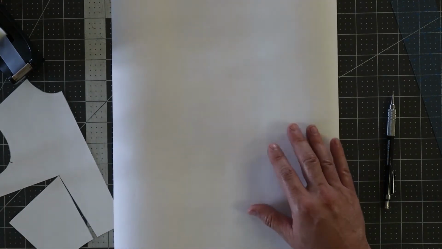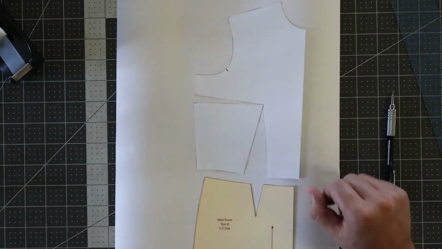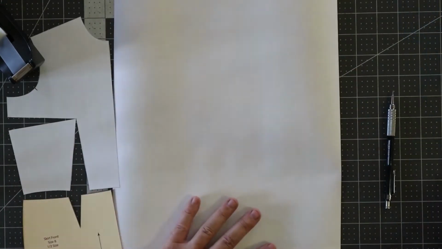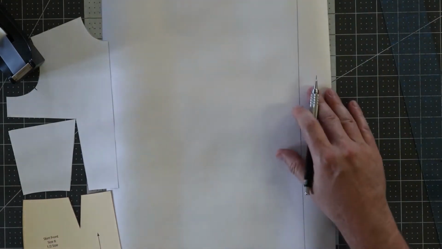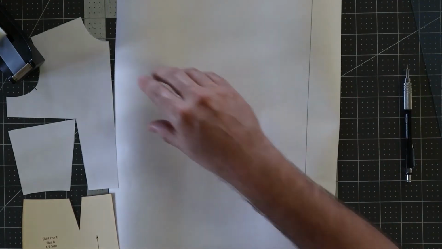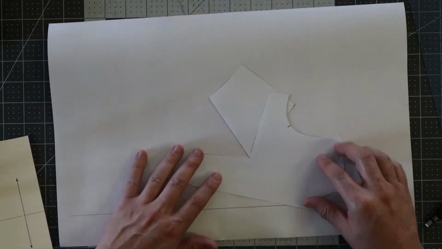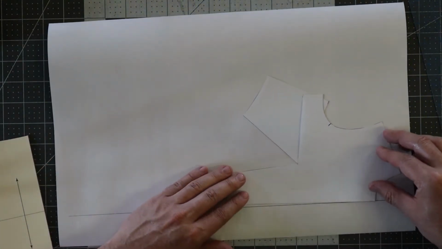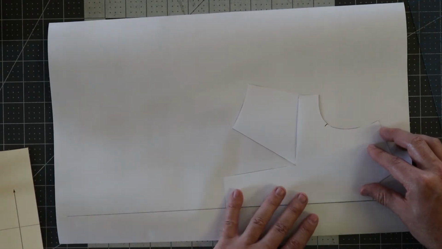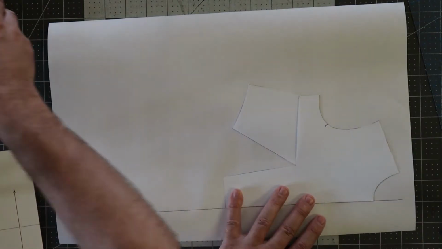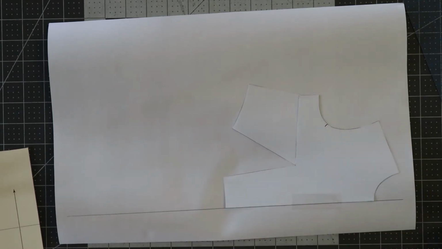So here I have my final piece, and I'm going to have these pieces line up somewhere right here. So I'm going to create a long straight line on the right hand of the page. Now what I'm going to do is take my bodice front that I just created, and I am going to attach that. I'm going to stick it up fairly high on the paper so there's room for the skirt. I'm going to line up that center front line of my bodice with the line that I just drew. And I'm just going to tape that down so that it doesn't move.